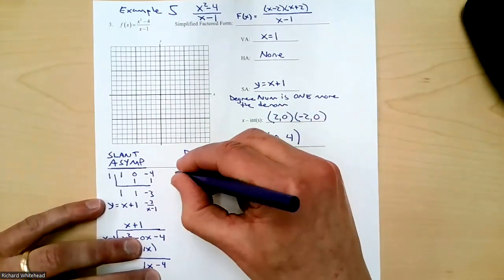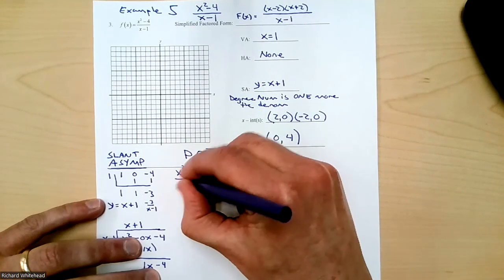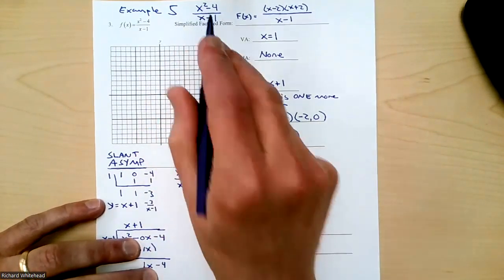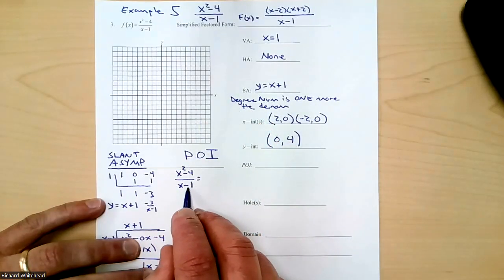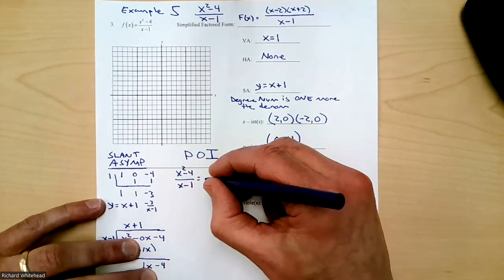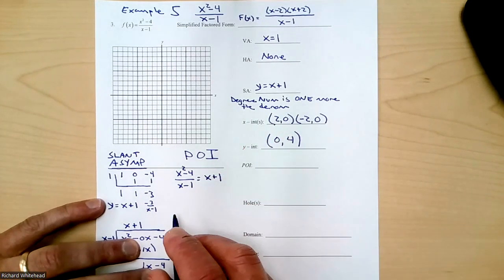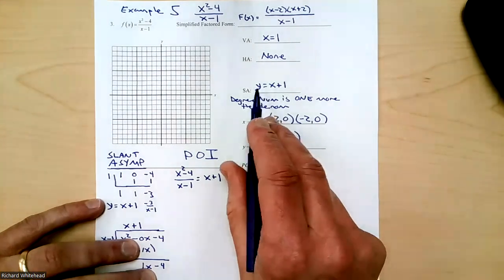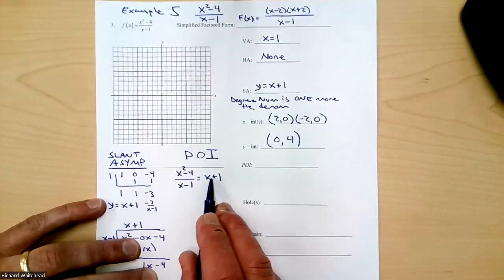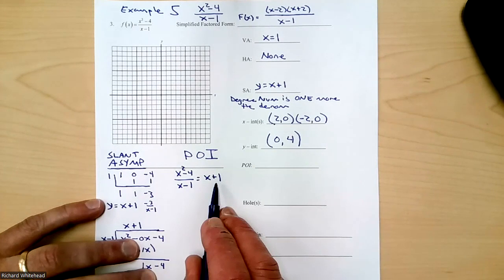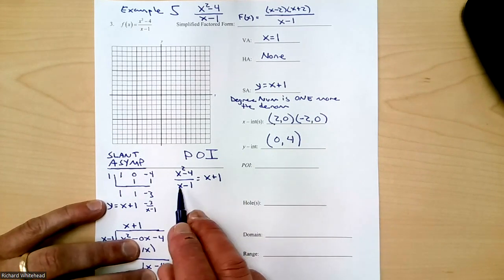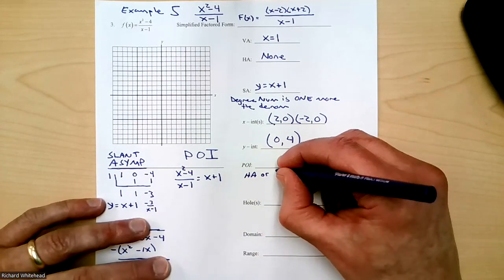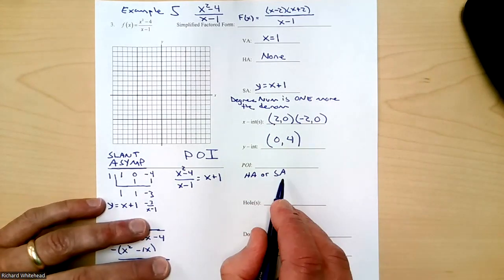So for the point of intersection, I take my function that I'm graphing and use the unfactored form, the standard form, because I'm going to have to solve for it, and set it equal to my slant asymptote this time. I have to use the slant asymptote because that's what we're trying to decide. Are we intersecting either the horizontal or the slant?